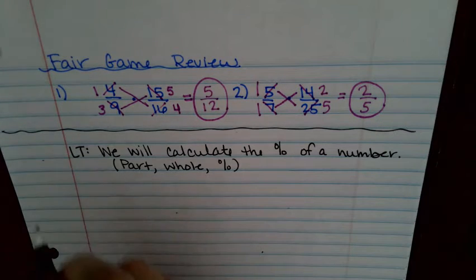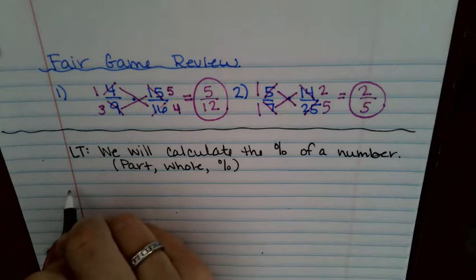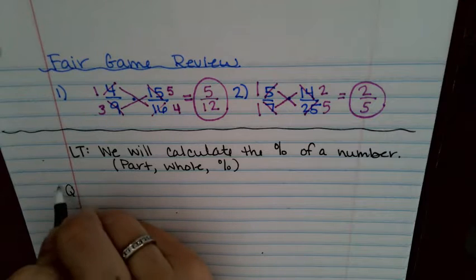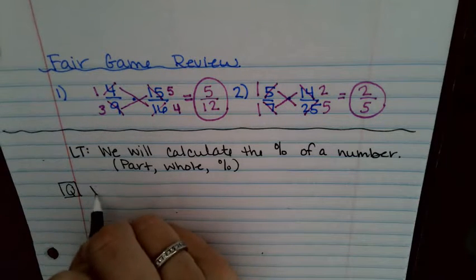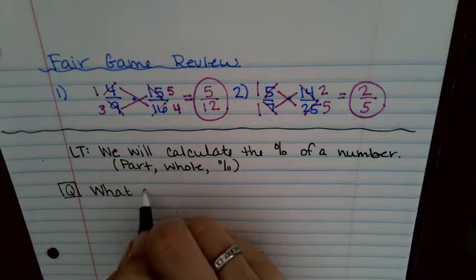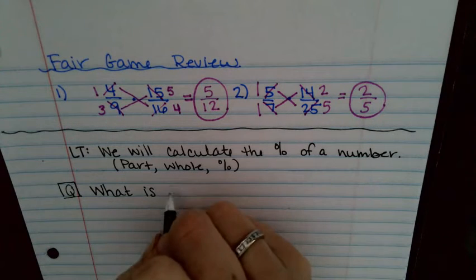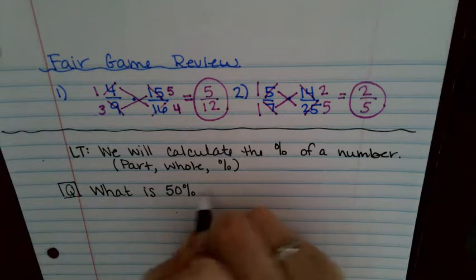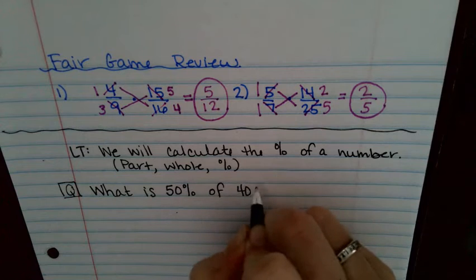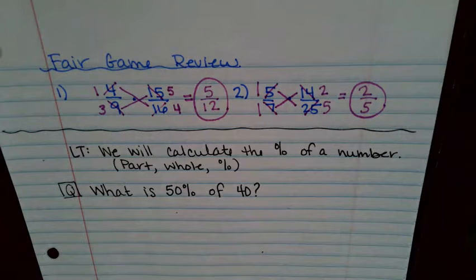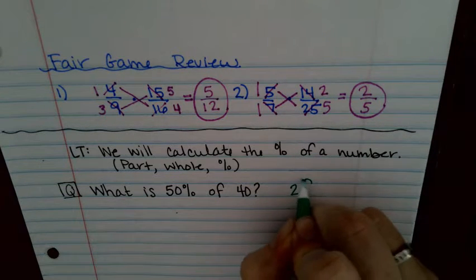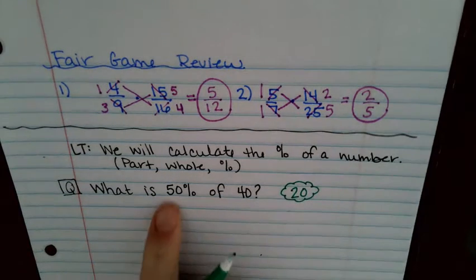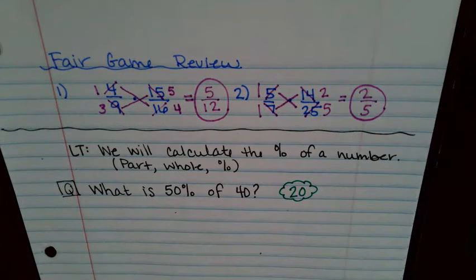So let's start out with a question first, and let's think about how we could attack a problem like this. So my first question would be, and you can do mental math here, what is 50% of 40? So that's 20, right? We know that because 50% means half, and half of 40 is 20.